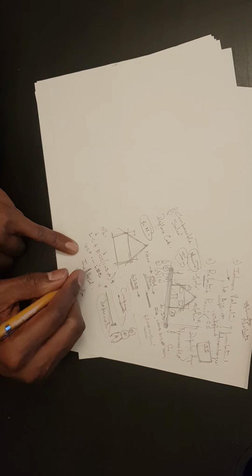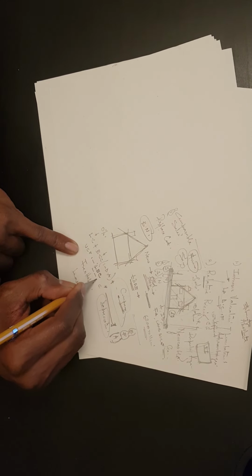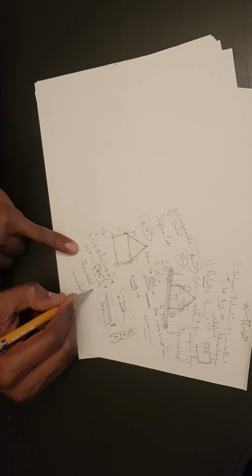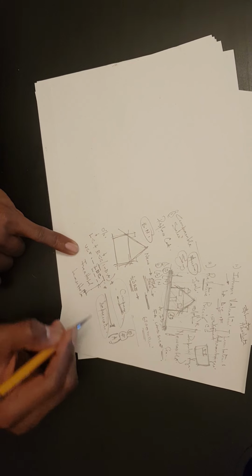Again, same formula, but for leasehold buildings, we include an extra part. That is the replacement cost approach.